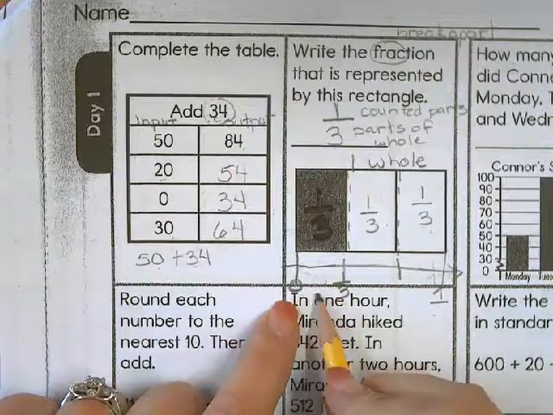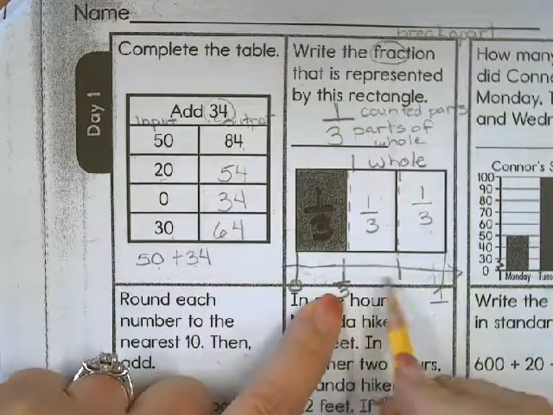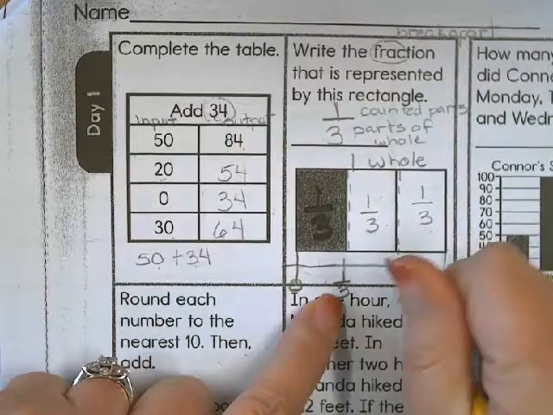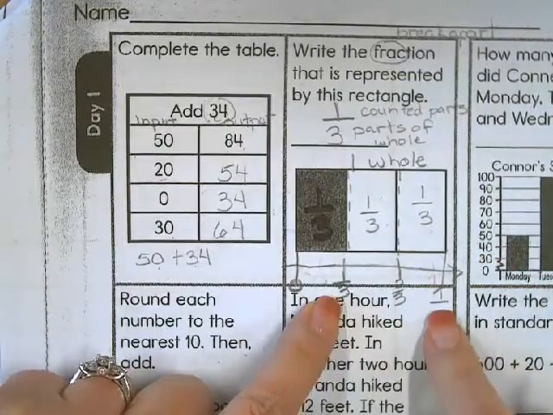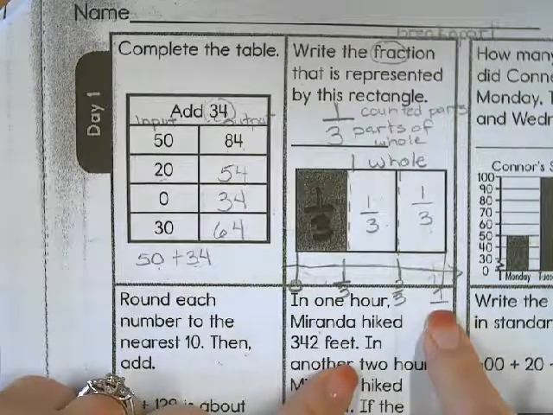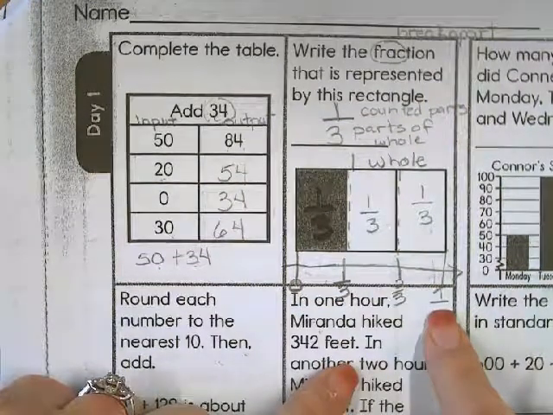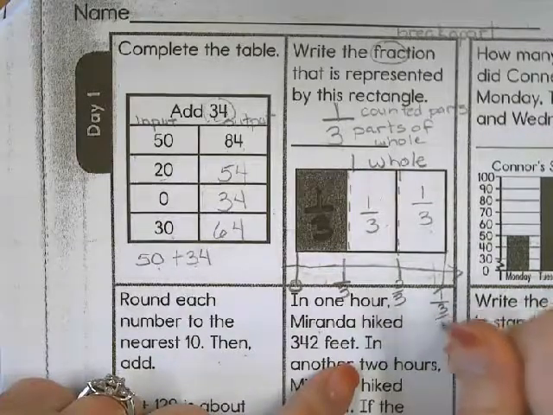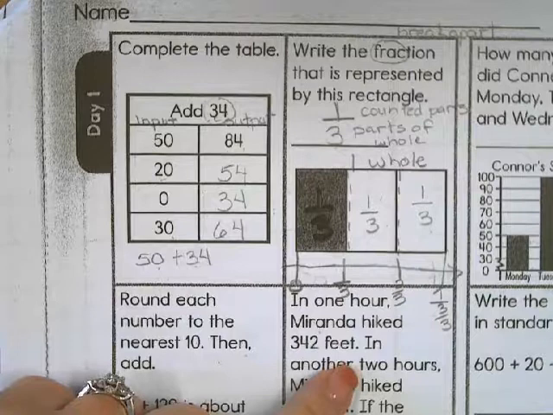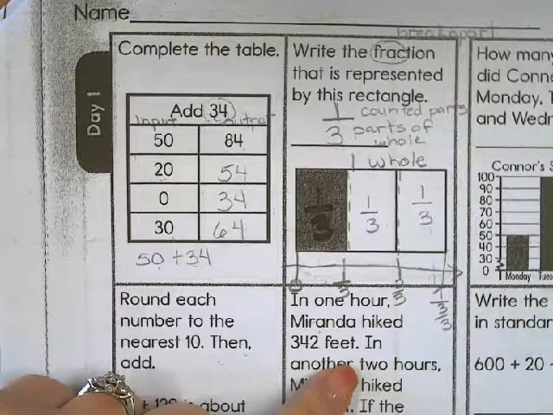So that would be 1/3. And my next piece would be 2/3. And my last piece would be 3/3. So we could actually represent 1 as a fraction called thirds.